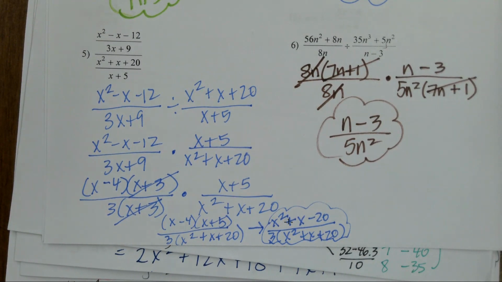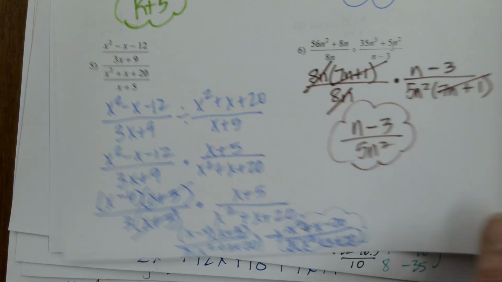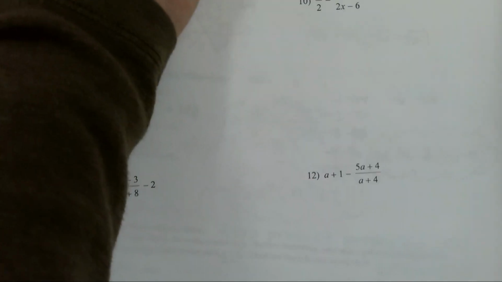Multiplying and dividing rational numbers, even when algebra is involved, I think isn't bad. As long as you can factor, things clean up usually pretty nicely. If they don't, like in number 5, there's not much else we can do. All right? Adding and subtracting can be a different story. And so that's what we're going to end with, adding and subtracting.